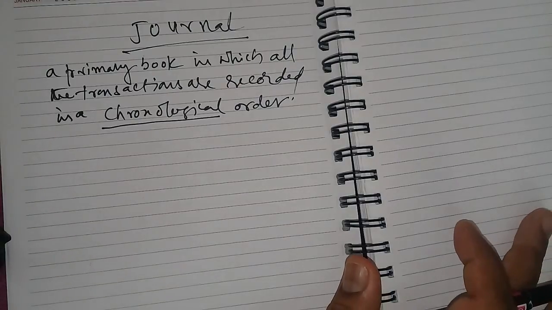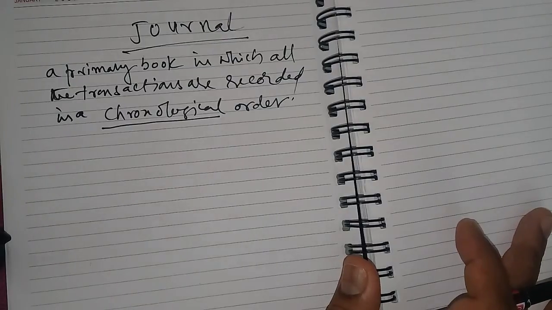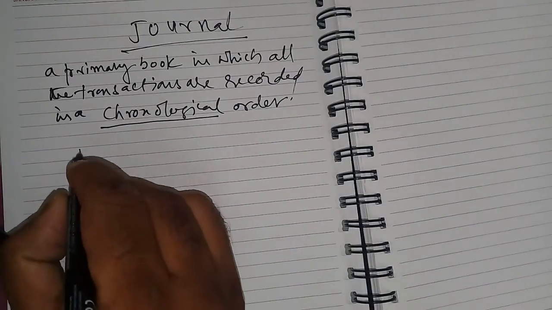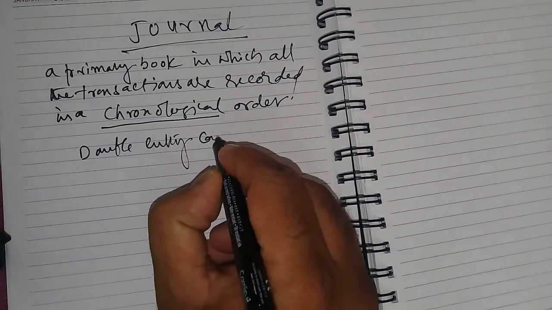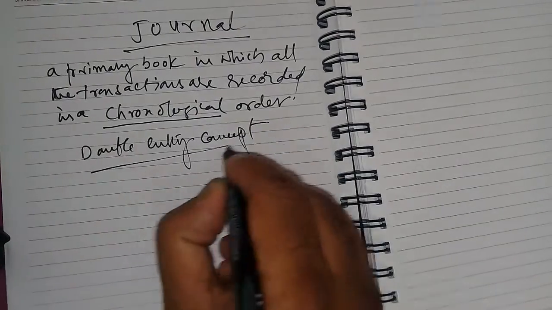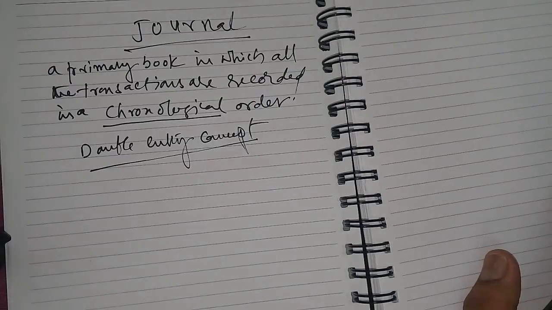So in the process of recording journal, we use here the double entry concept. What do you mean by this double entry concept? Double entry concept refers to here every transaction, every event happening in the business will have a twofold impact. What do you mean by this twofold impact? One is a gaining impact, another one is a losing impact.